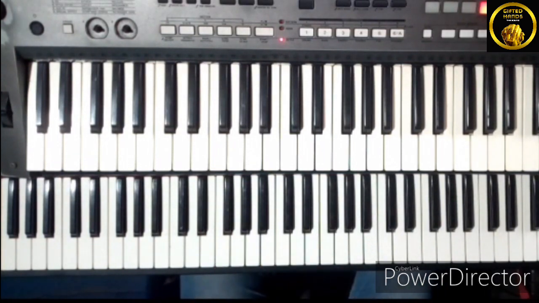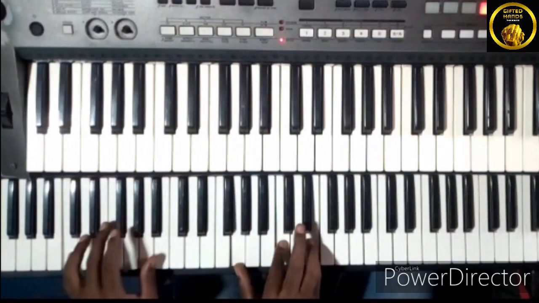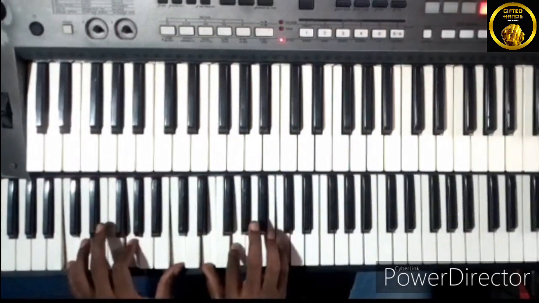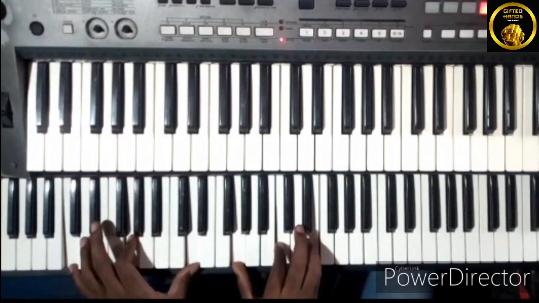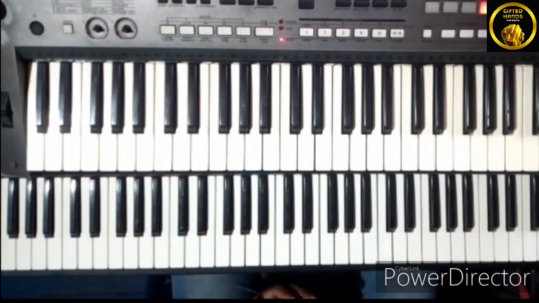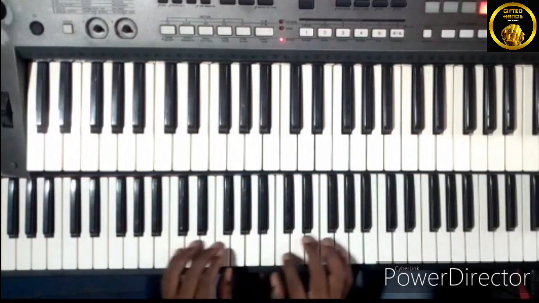Second, how do we use them? We use them as our 5 going to the 1, 5 to the 1. Example, if I'm playing a very simple song, like Twinkle, Twinkle, Little Star.